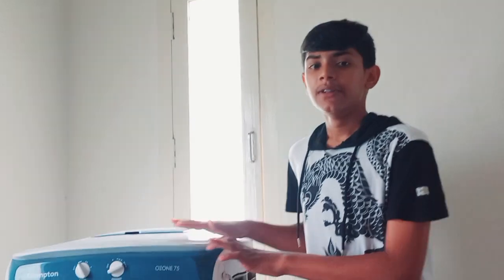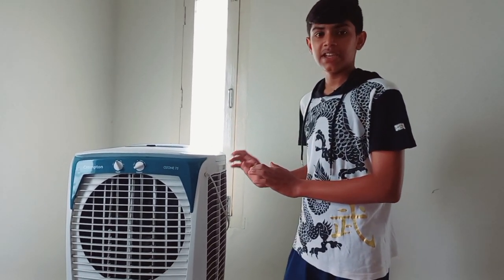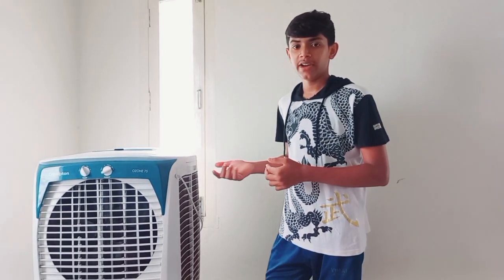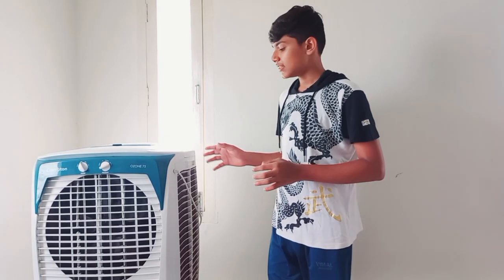This is a cooler. It is at rest. So this is inertia of rest. Inertia of rest means an object stays at rest unless an external force is applied on it. Then there is inertia of motion. Inertia of motion is like inertia of rest, but it states that if any object is in motion, then it will tend to stay in motion unless any external force is applied on it. So this was about inertia.